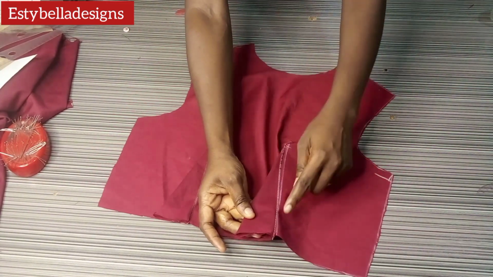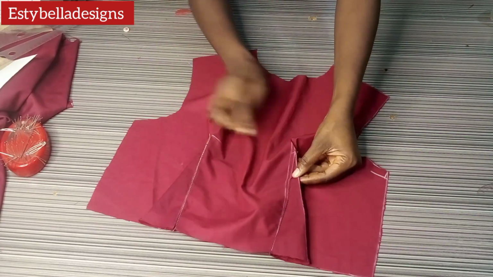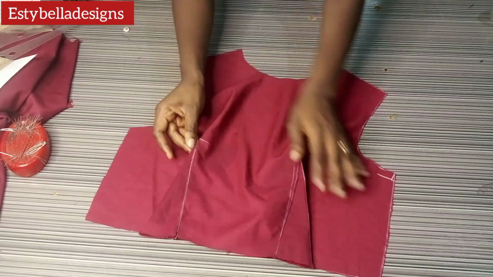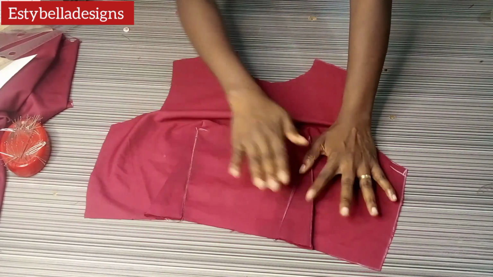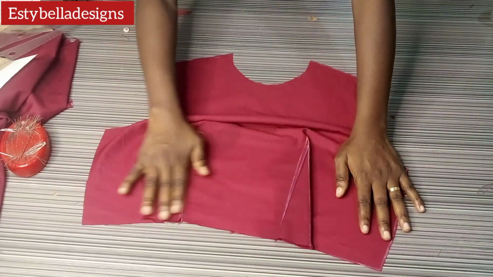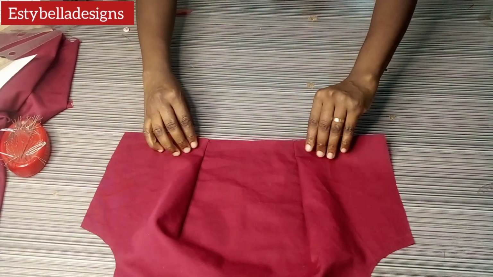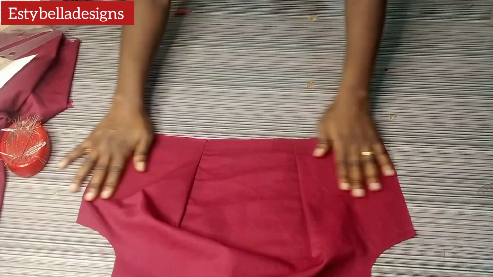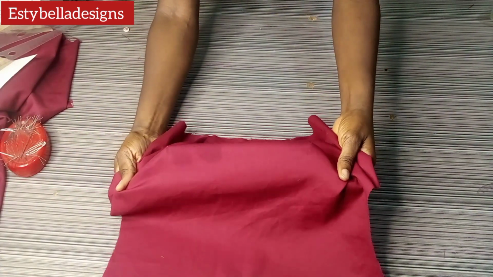If you can see, look at the line. See it? I've been able to sew the dart. You can see it's laying. When you want to press it, you press it towards the side seam. This is how you press it with iron. If you notice, look at the down part. See how it's matching. Nothing is coming out. You can see it.